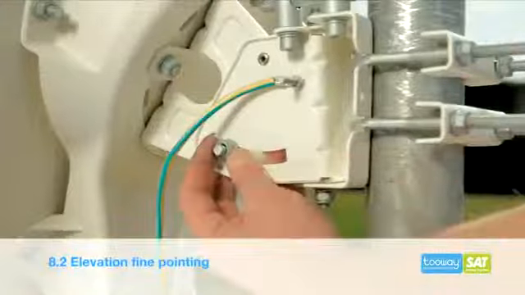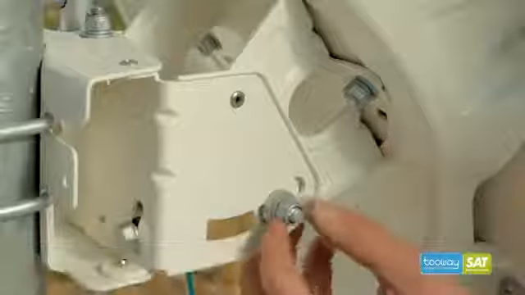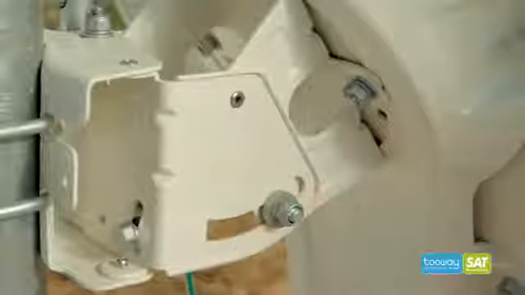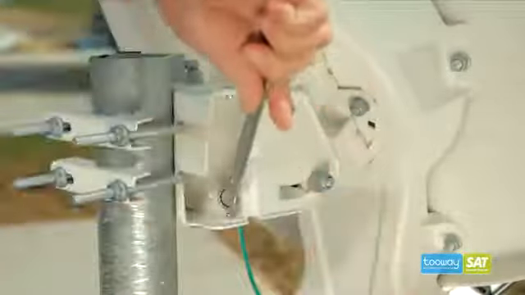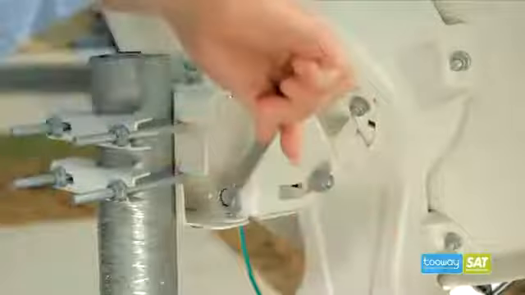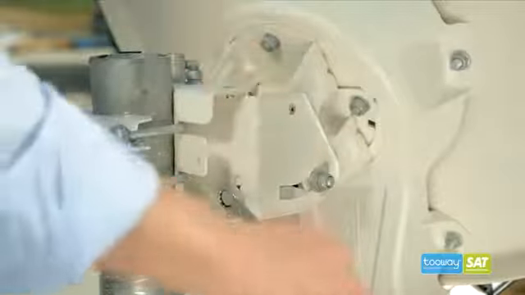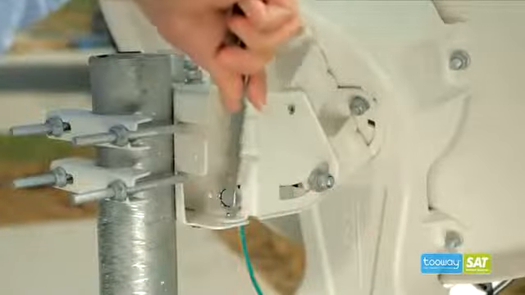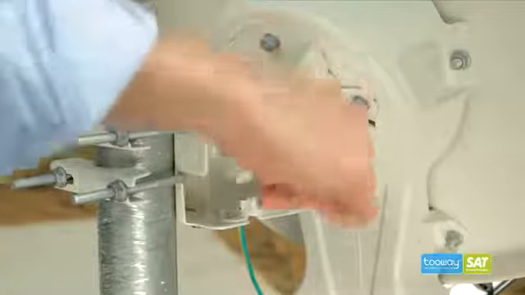Now you adjust the elevation fine adjust. First, you verify that the two locking nuts are loose. The procedure is the same as with the azimuth adjustment. You first adjust one way, passing the maximum, until you hear the tone drop.